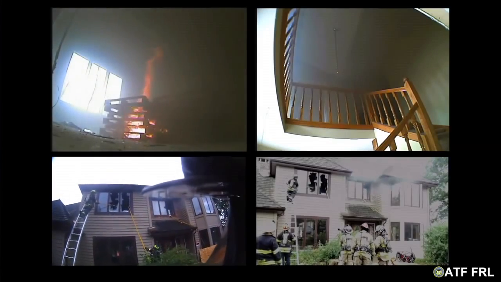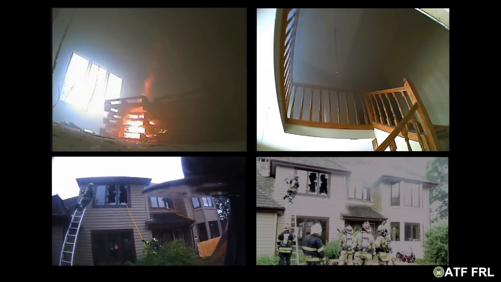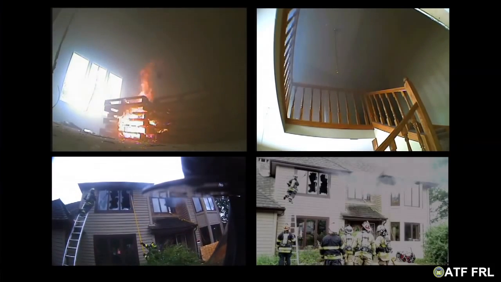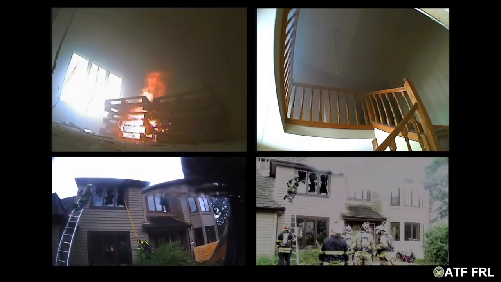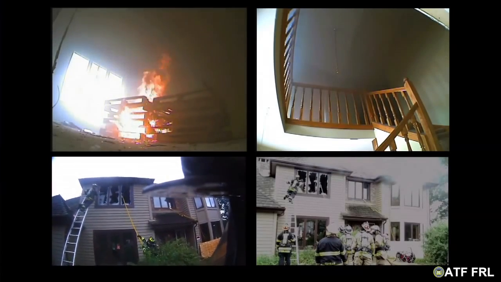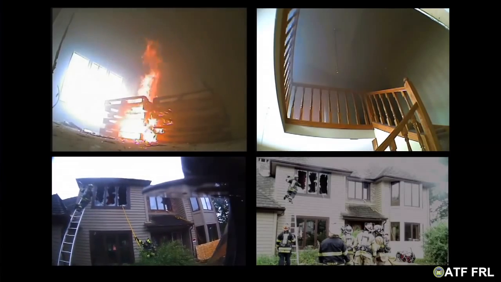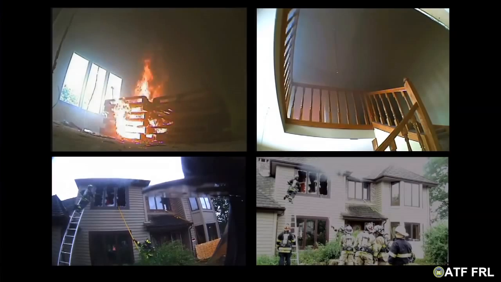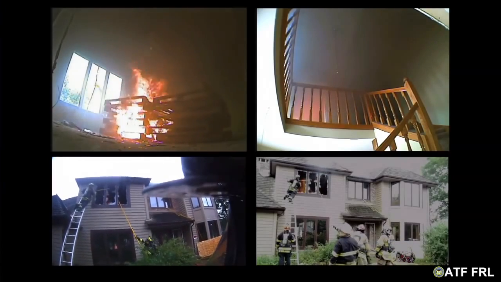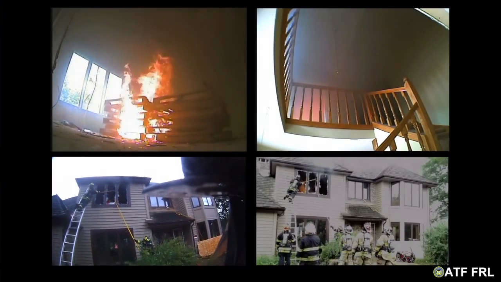The exact same house, the same size room, the same fuel package, but we're going to knock the fire from the outside. So we're going to do what we call a transitional attack in this case. We're going to notice two things. As soon as we put water on, the fire size is going to instantly decrease. We're also going to notice we're not going to push fire anywhere else. Why? Because we're absorbing a lot of that energy by putting water on that fire.